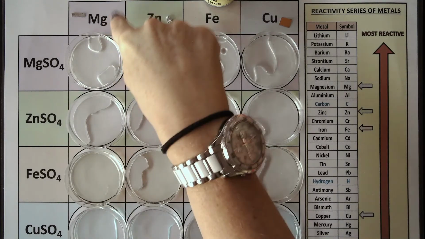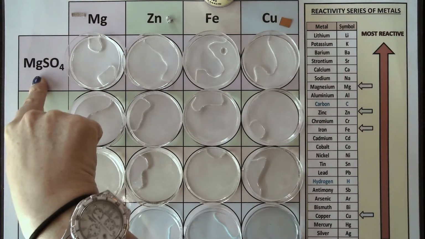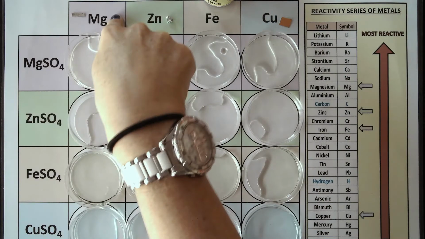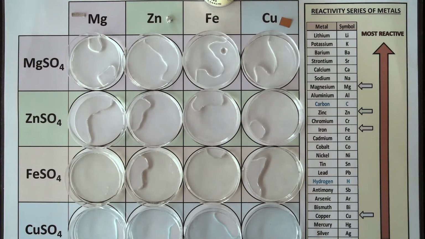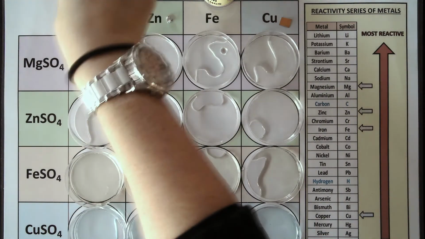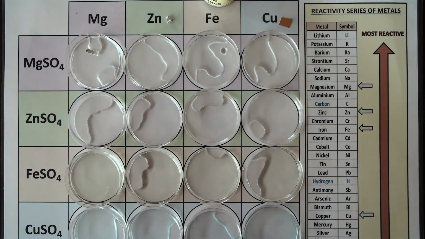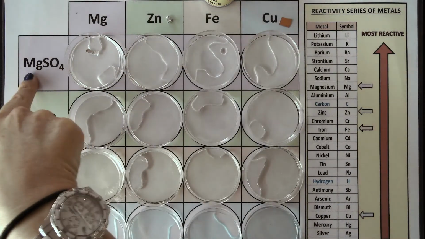So in this first one, I'm going to add magnesium and magnesium sulfate. Again, we're identifying the metals. I've got magnesium and magnesium. They're the same metal, so I'm going to expect no reaction because magnesium is exactly the same reactivity as magnesium. So if I put my piece of magnesium in there, nothing happens. Then I have got zinc and magnesium.